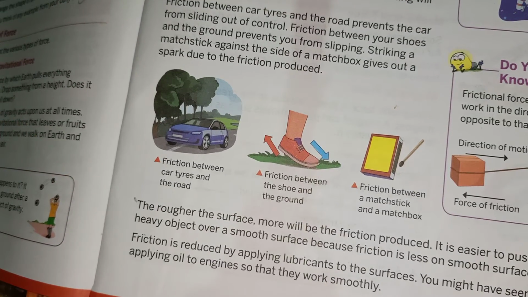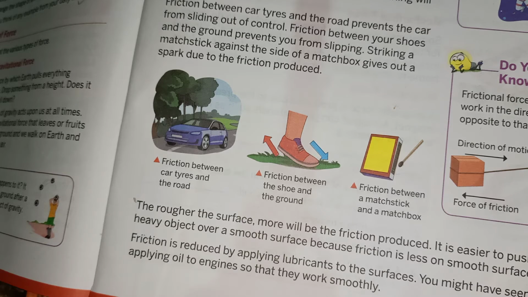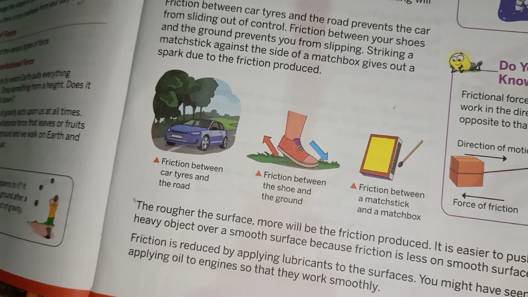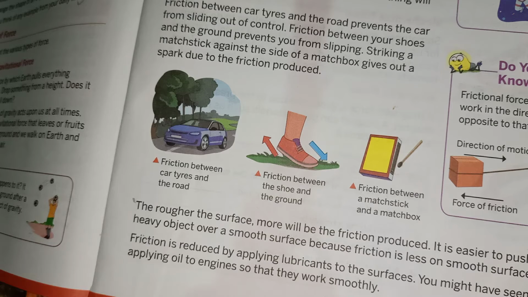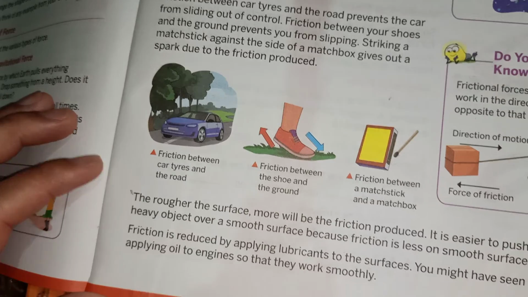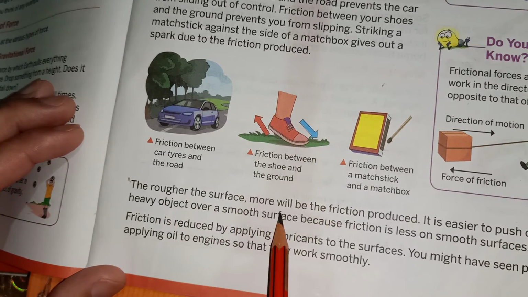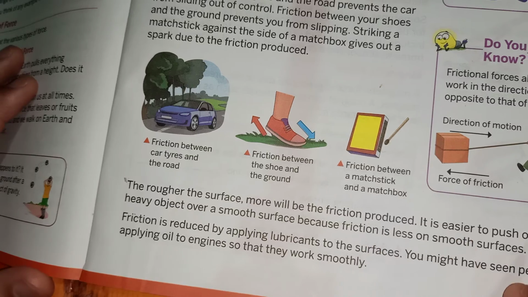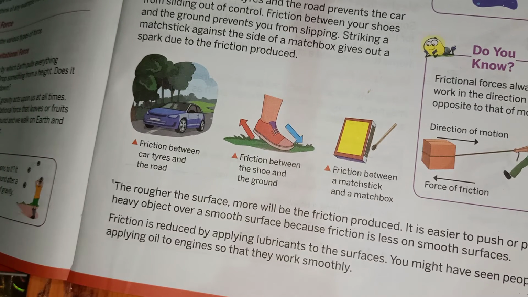So we have to remember that frictional force always acts between two moving surfaces, and the frictional force always opposes the motion of an object. Now, the rougher the surface, the more friction is produced, and the smoother the surface, the less friction is produced.